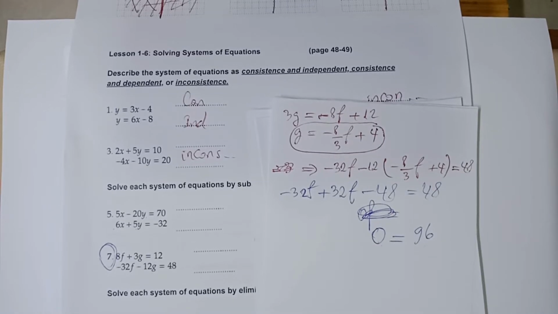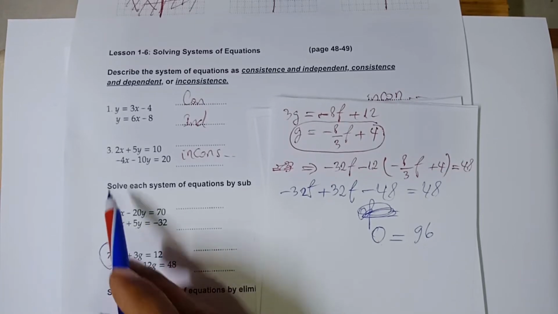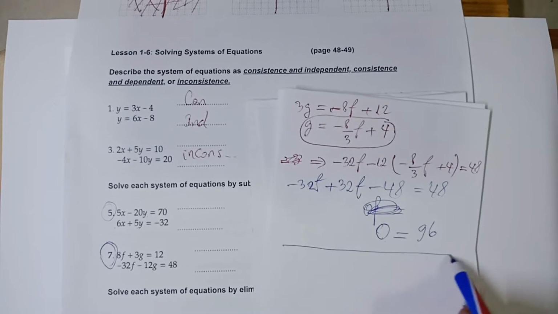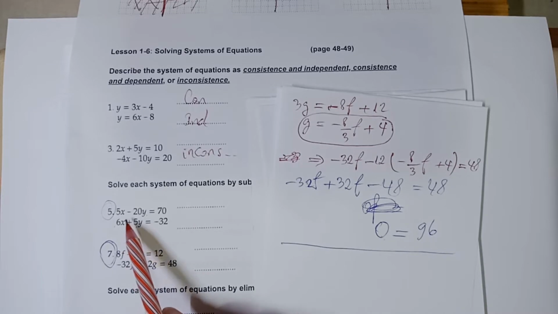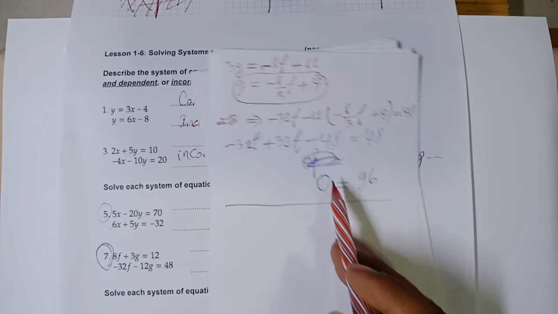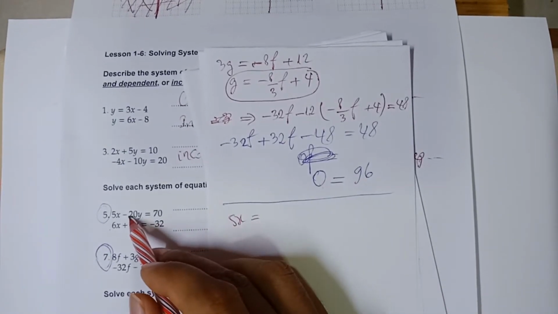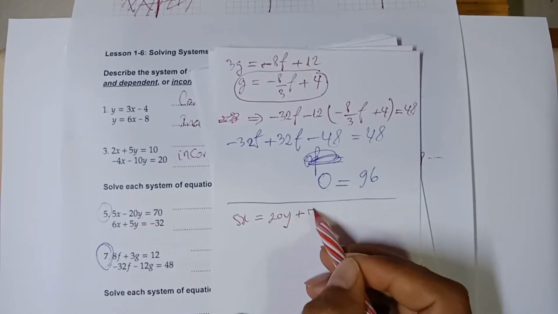Alright, since number 7 is no solution, let me do one more number where we have an answer for x and for y. I will choose number 5 this time. Let's work number 5 together, and we apply the same principle. Let's begin by working with this value. Let me try to find the value of variable x. So from that, I will have 5x equal to, transposing 20y to the other side, 20y plus 70.